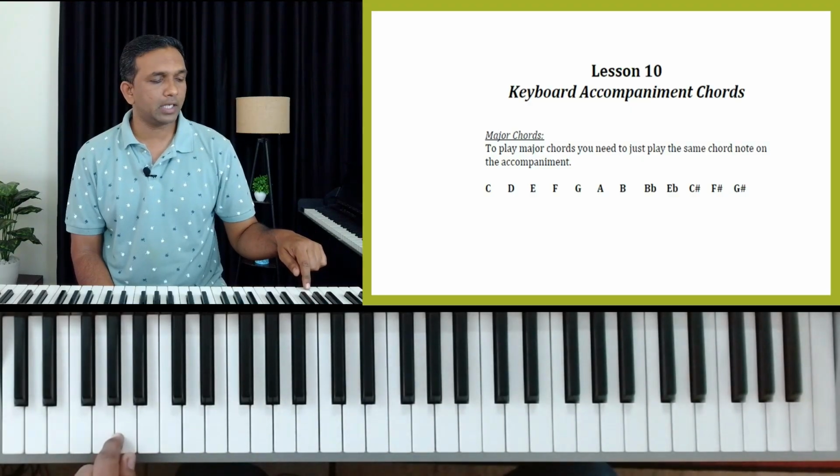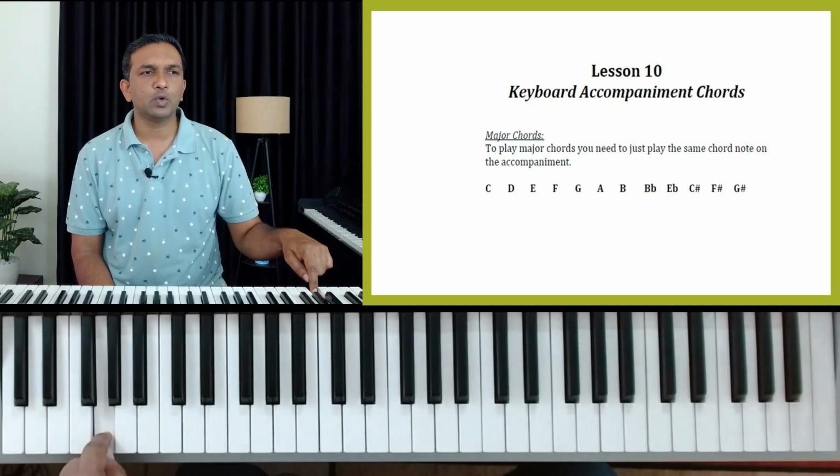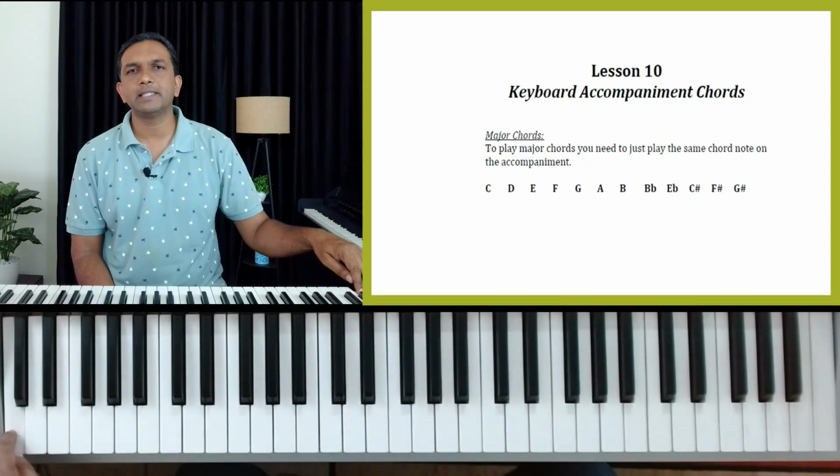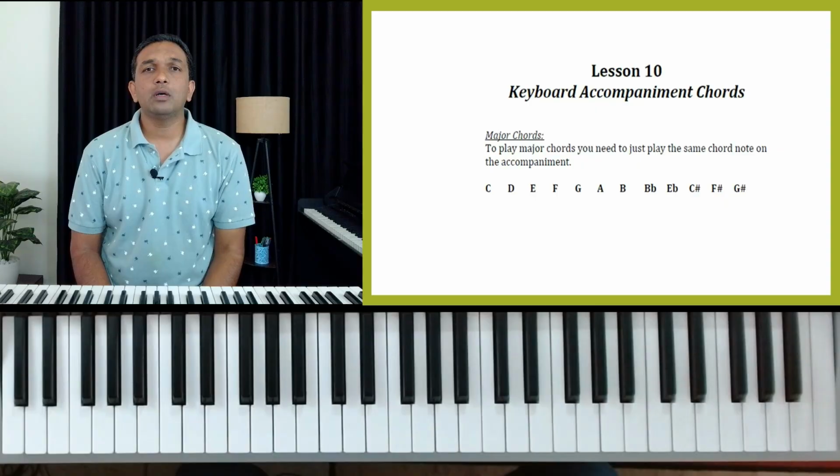Let's once again put that together. To play G major, play G note. To play F major, play F note. To play C major, play C note. This is for major chords.